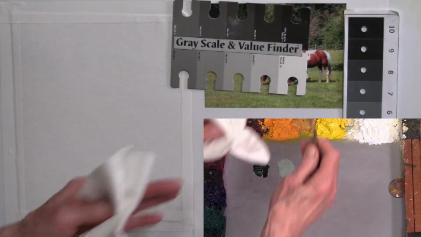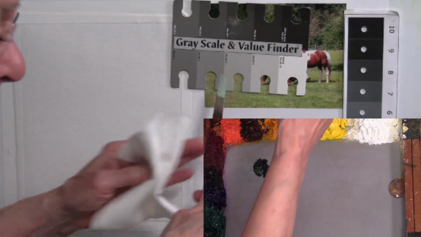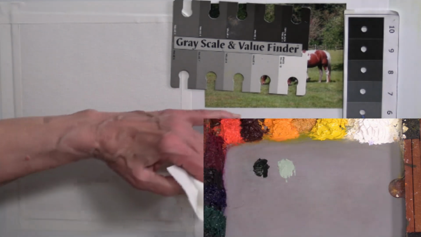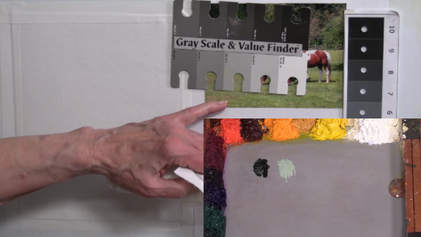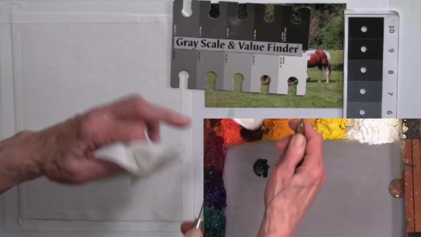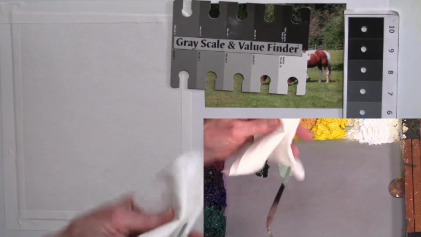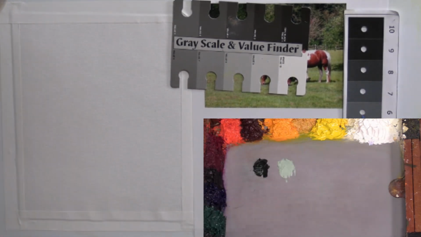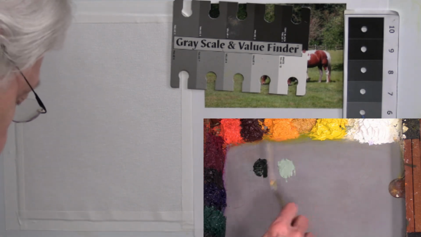This is not the same green. Now I'm in pretty much the value range I'm looking at, but it's not the same green as the green I'm looking at. And that tells me what the difference is. This green doesn't have as much yellow in it as this green does. So that means I need to use a yellow to raise that value, not white. Or do I need both? Now see, you have those options.